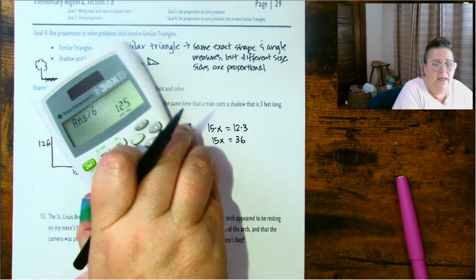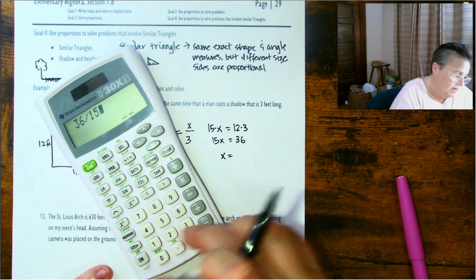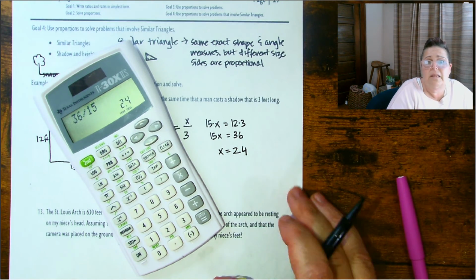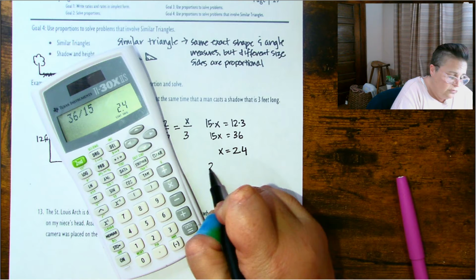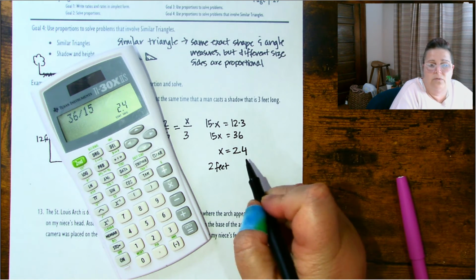When I divide that out, 36 divided by 15 is 2.4. This is 2 feet, and then 0.4.